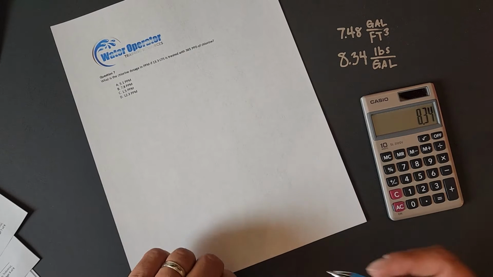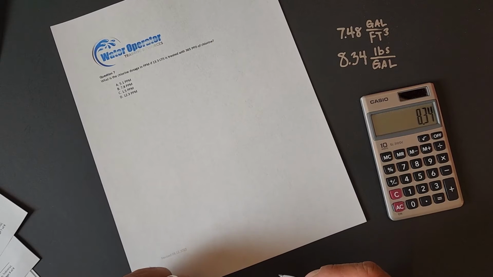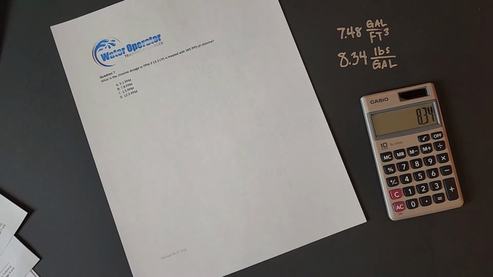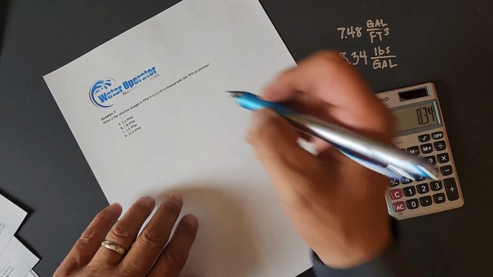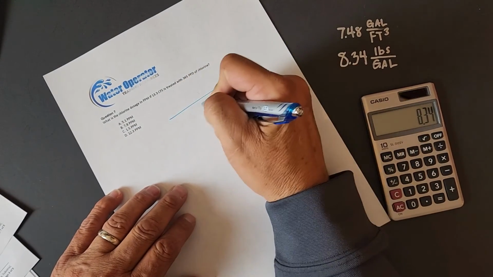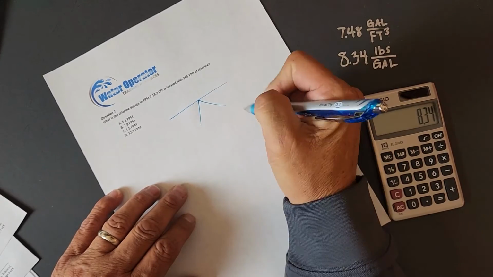Question number 7. What is the chlorine dosage in parts per million if 13.3 cubic feet per second is treated with 365 pounds per day of chlorine? Well, first off, let's go ahead and draw our pie.